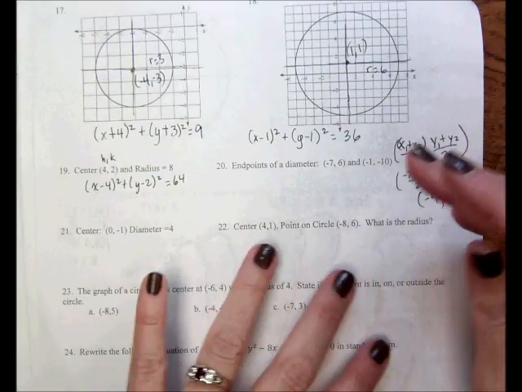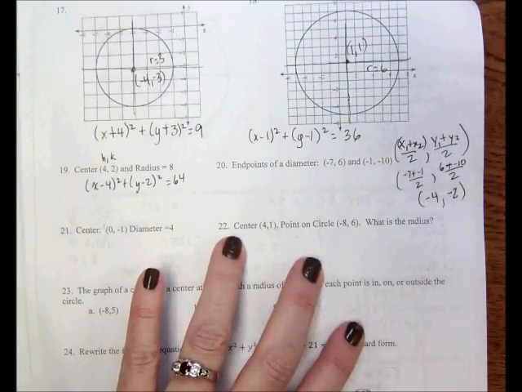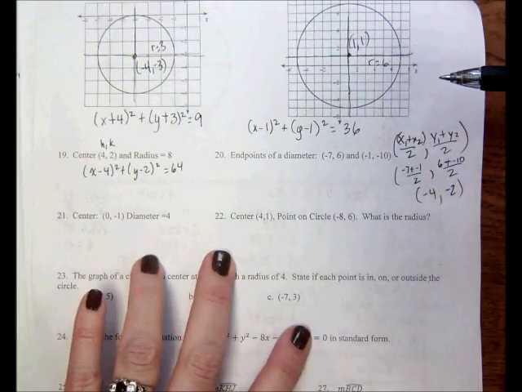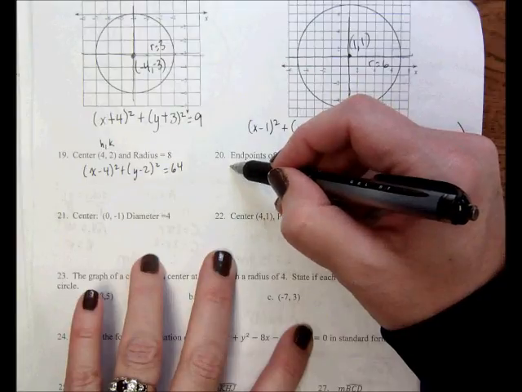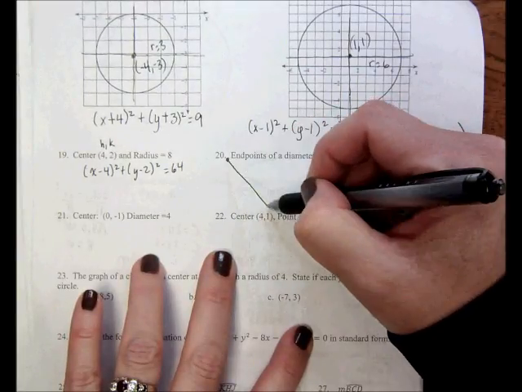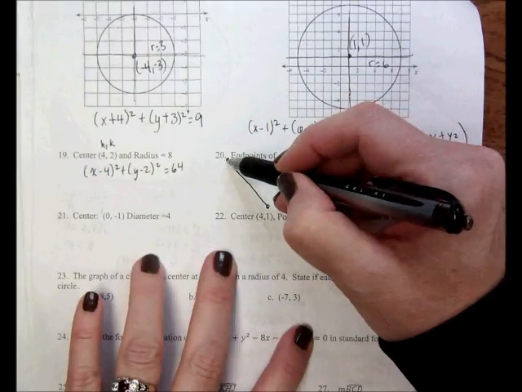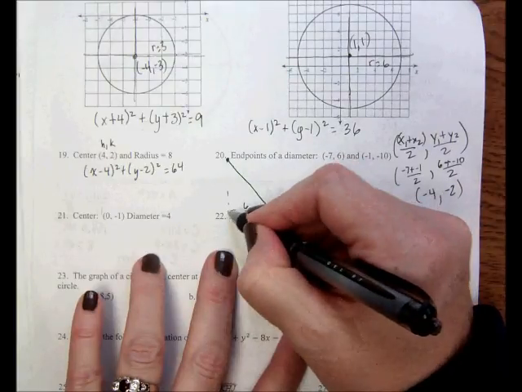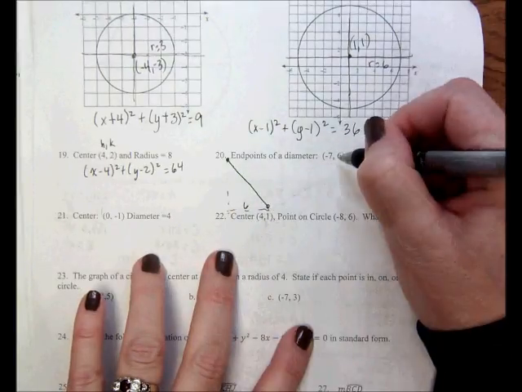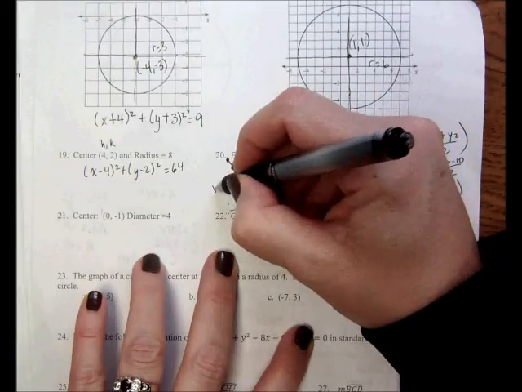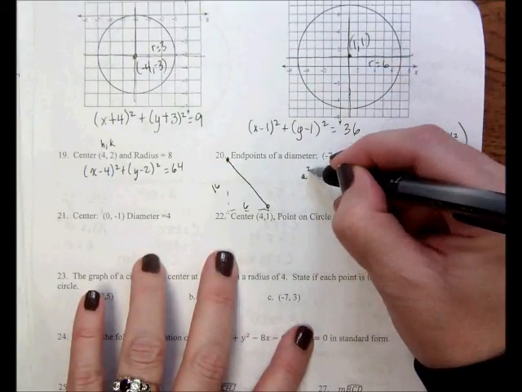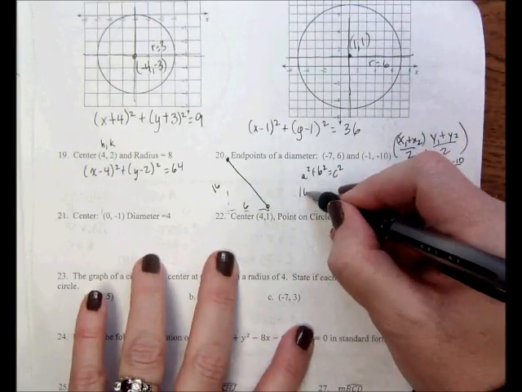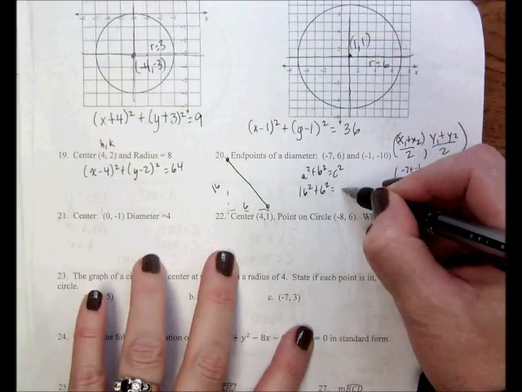That's my center. Now the next step, you do have the distance formula on your formula sheet. And you can either use the distance formula or you can use the Pythagorean theorem. In this case, I knew if I would have used a grid, and just for time's sake, I'm not going to do that, I can use the Pythagorean theorem. And I know that the distance between -7 and -1 is 6, and the distance between 6 and -10 is 16. So I just do a squared plus b squared is equal to c squared, which is going to be your diameter squared. So 16 squared plus 6 squared is equal to c squared.